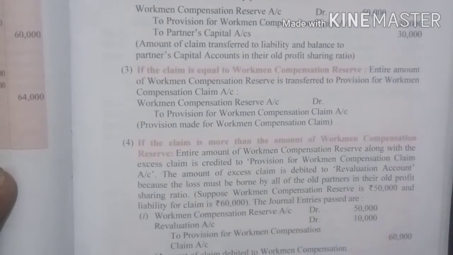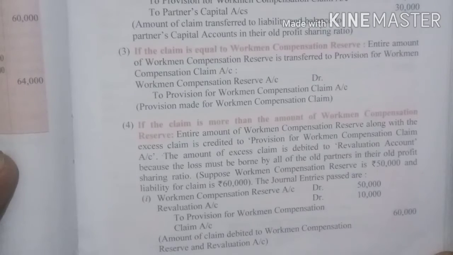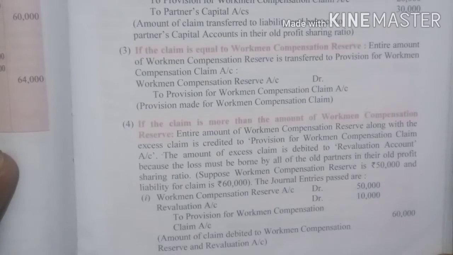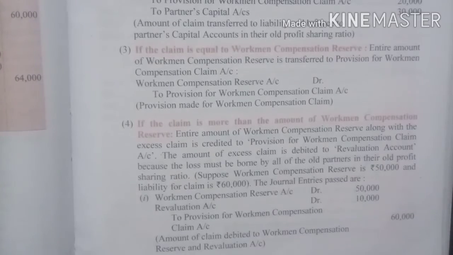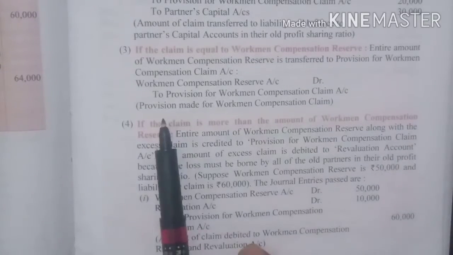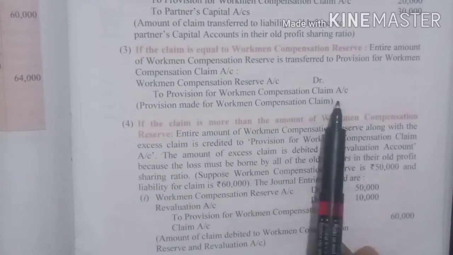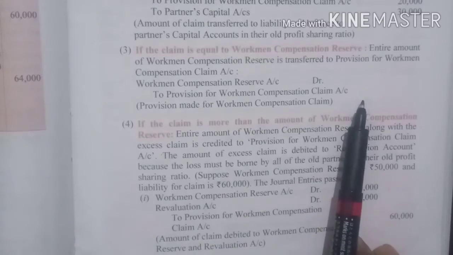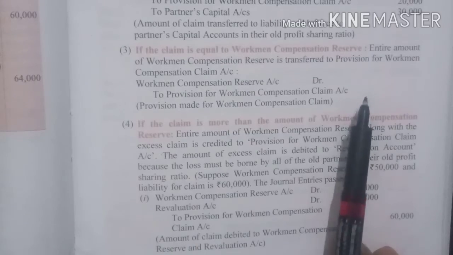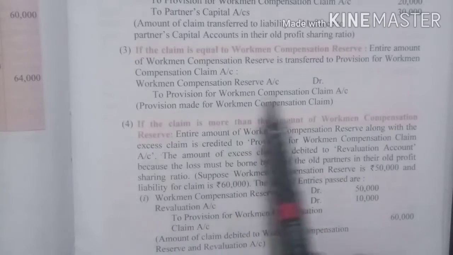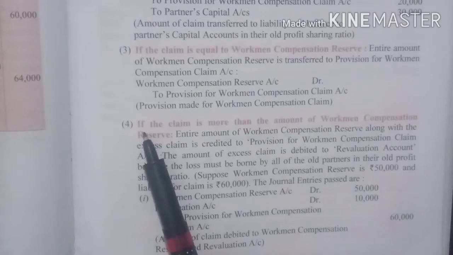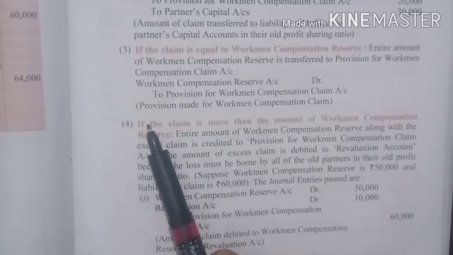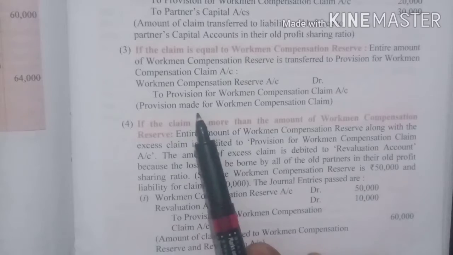That means if I have created a reserve of 50,000 and the claim is for 50,000, the total amount, I will transfer the whole amount to the provision for workmen compensation claim account. No amount will go to the old partners, because nothing is left, so no amount is transferred to the old partners' capital account. Now the next condition: suppose there is a claim, but the claim is more than the reserve.